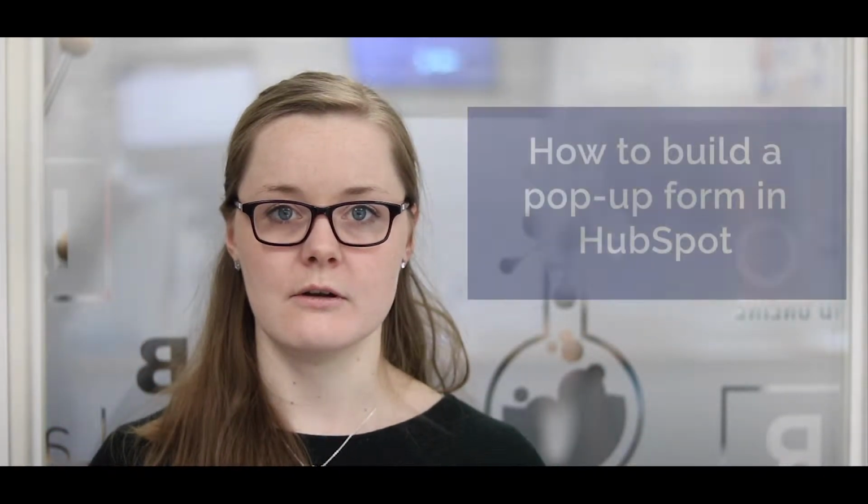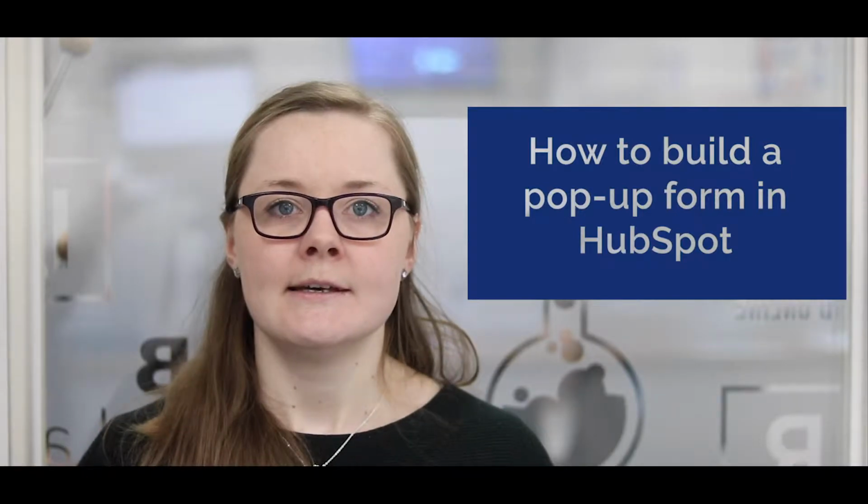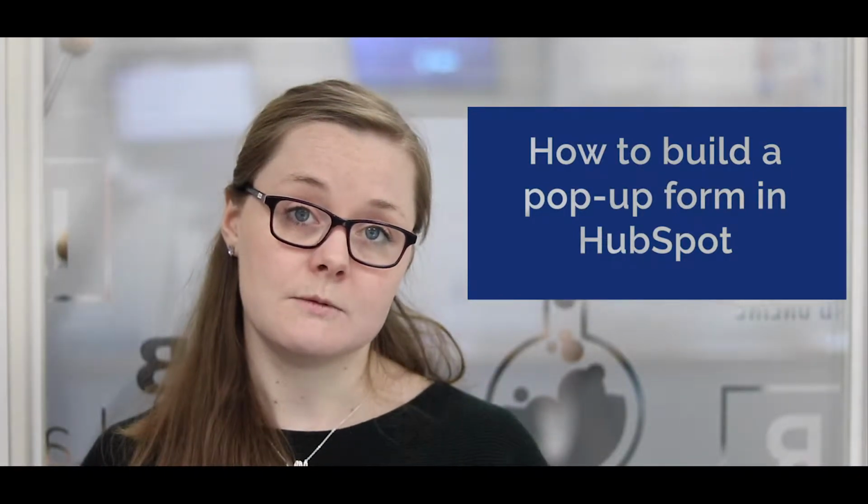Pop-up forms are a great way to offer content to your website visitors without them having to find a landing page on your site. They can find out about your offer and download it all in one place without having to leave the website page they're on. But how do you build one? There are a few different pop-up form options in the HubSpot tool, which I'm going to run through with you now.